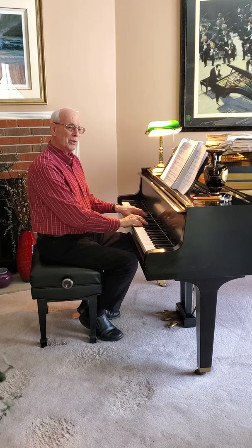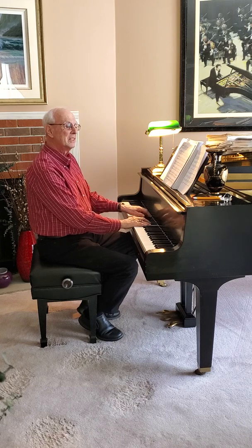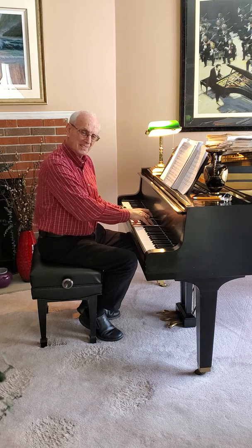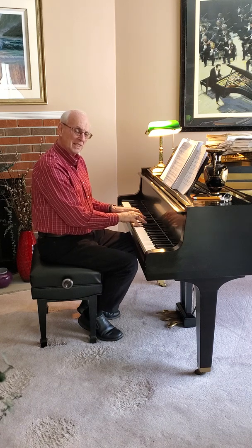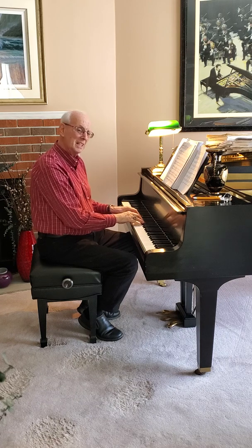F diminished, lower the C to a C flat. And then F major with augmented, F augmented. So major, minor, as always. Diminished, and then augmented.